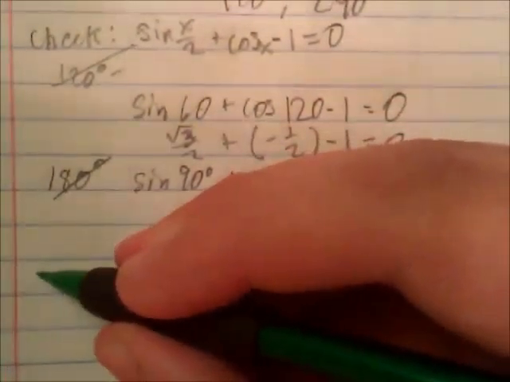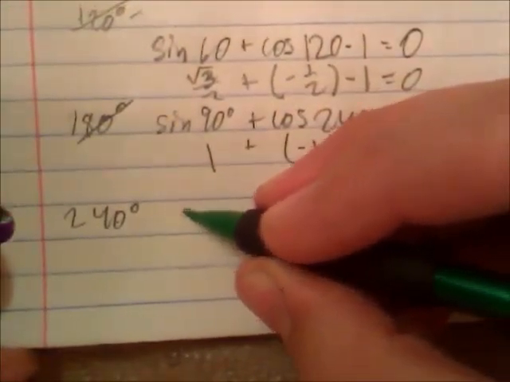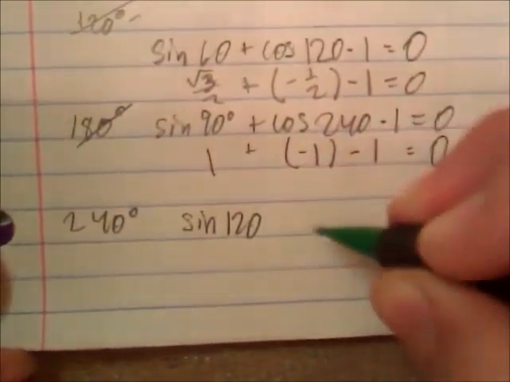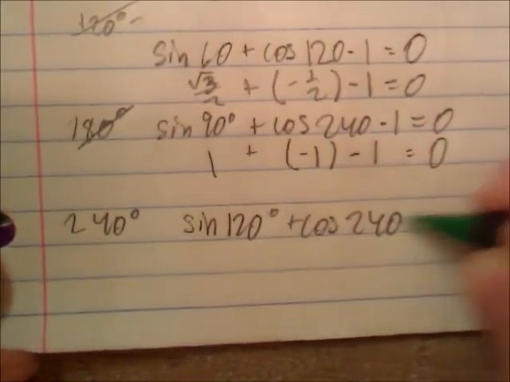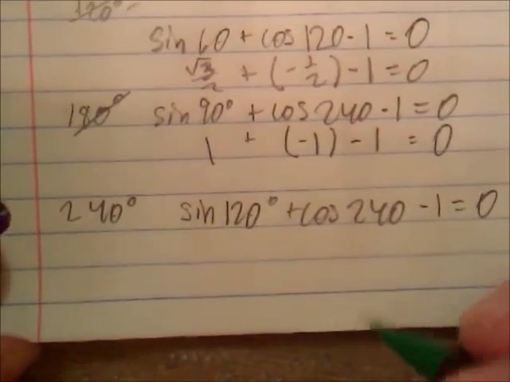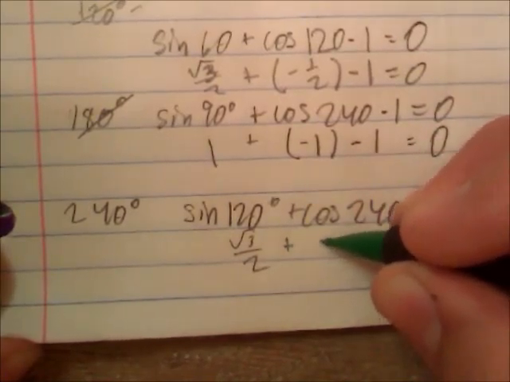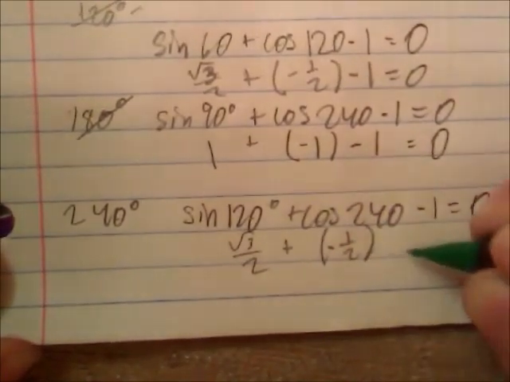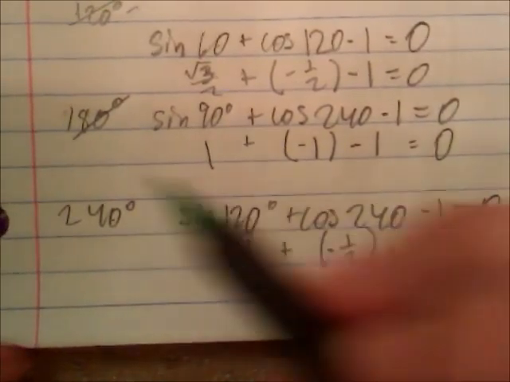Now for our last one, 240. So we have sine of 120 plus cosine of 240 minus 1 equals 0. Sine of 120 is radical 3 over 2 plus cosine of 240, which is negative 1 over 2 minus 1 equals 0. That does not equal 0, so all of your solutions are extraneous.